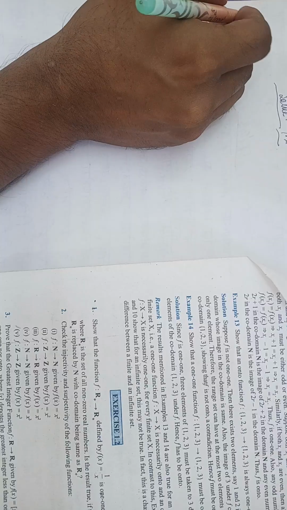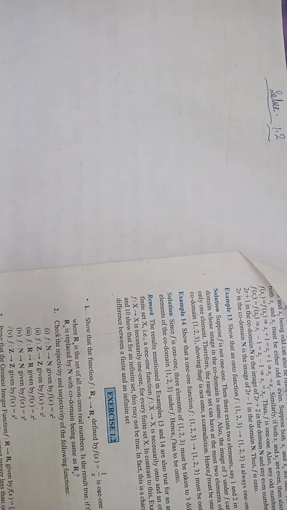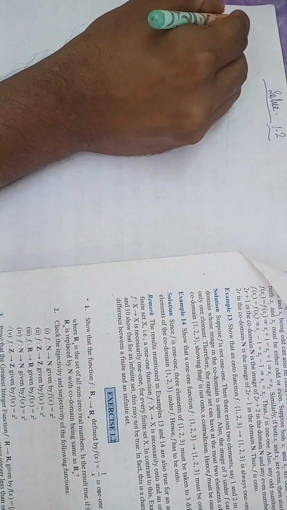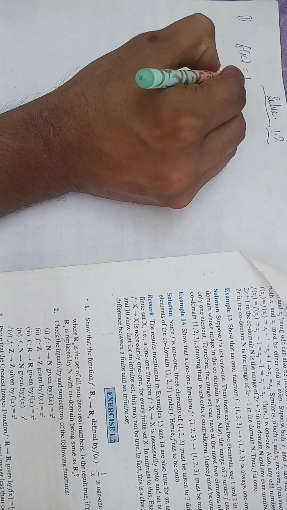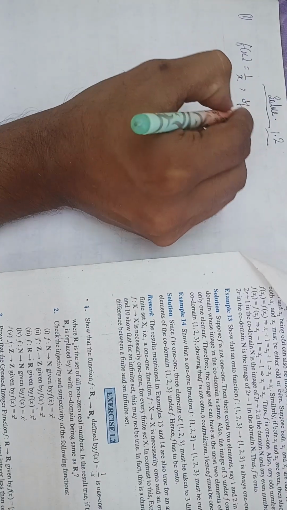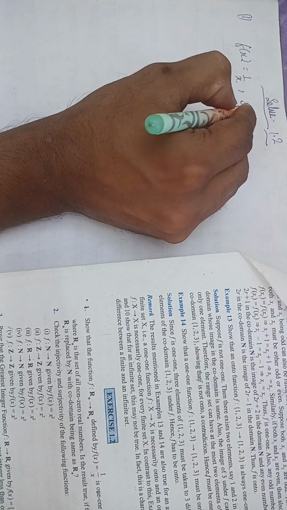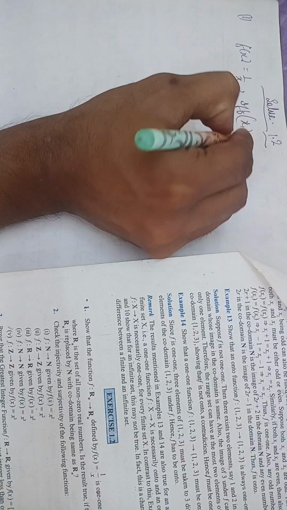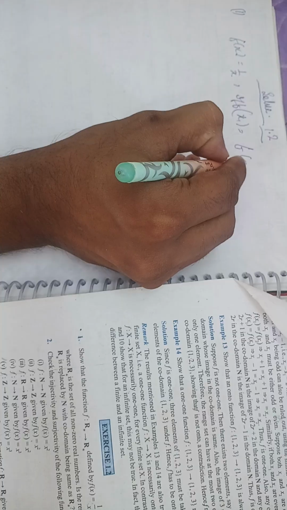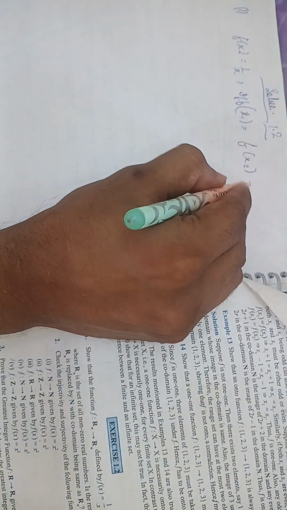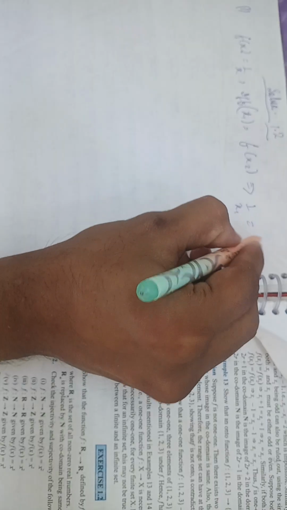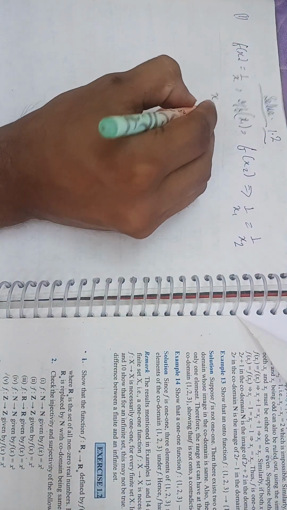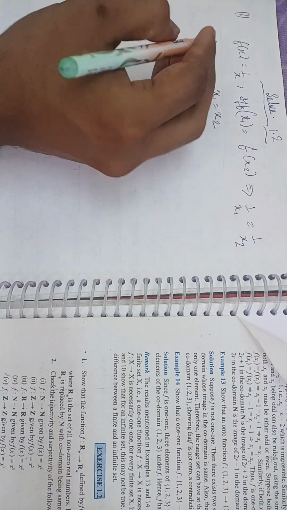Here f(x) = 1/x. If f(x1) = f(x2), therefore 1/x1 = 1/x2, so x1 = x2.